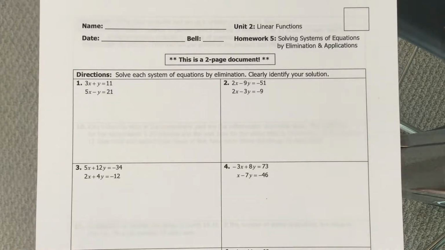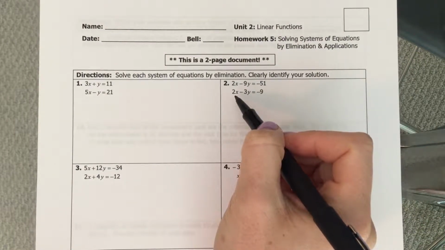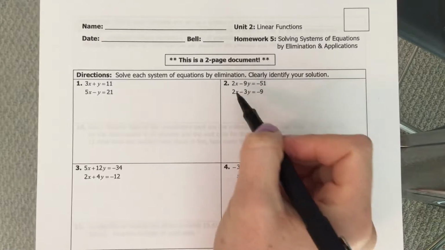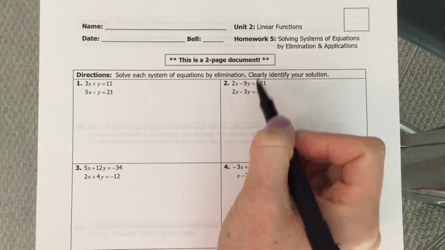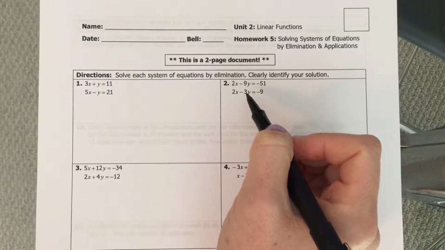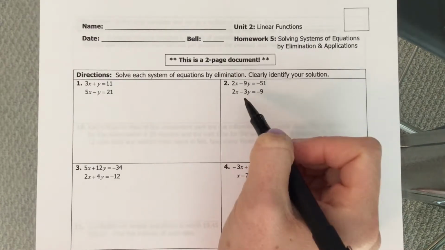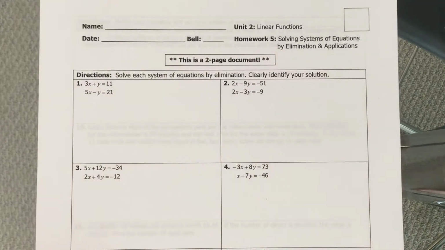Step 2, multiply one or both equations by a number to result in a variable with the same coefficient. So we've got 2 options here. We have a 2x and a 2x. So we want to either keep those the exact same, or let's say, for instance, you really wanted to change the y's. So here you'd have a negative 9y and a negative 3y. With this one, you could get them to both be 9s if you wanted to do it that way.